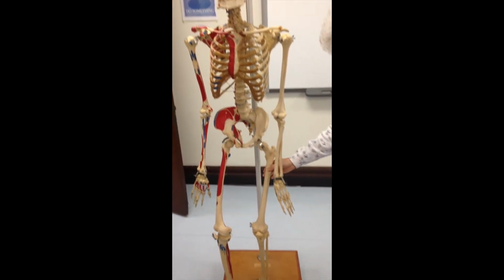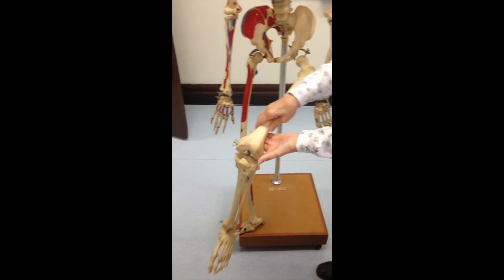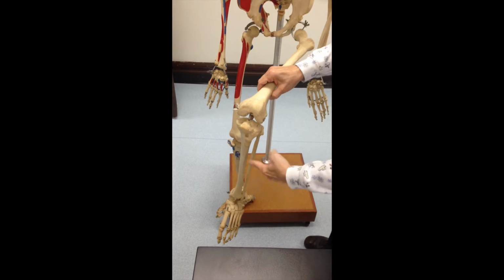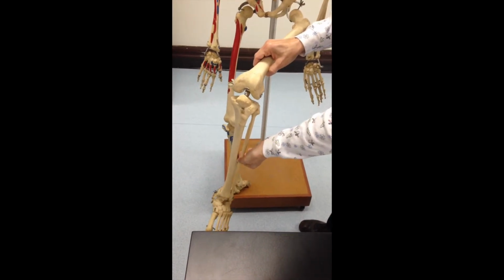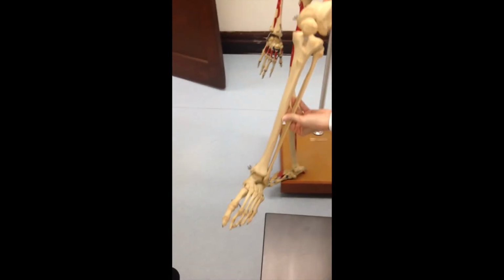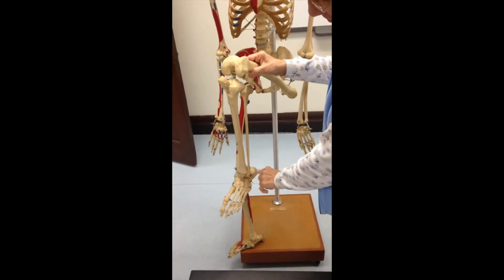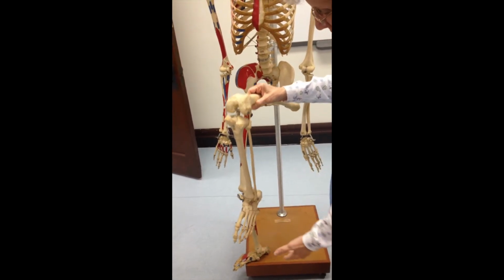We have the femur. Let me raise it up here. So this is the femur, the patella, tibia, fibula. I'm going to bring it up, kind of doing a high kick here. Tarsals, metatarsals, phalanges.